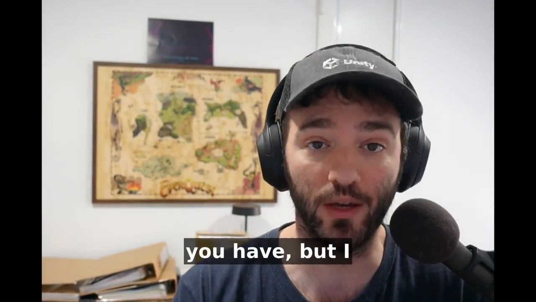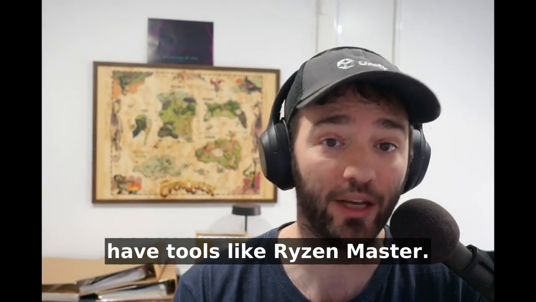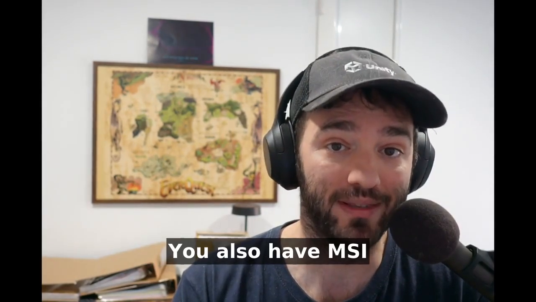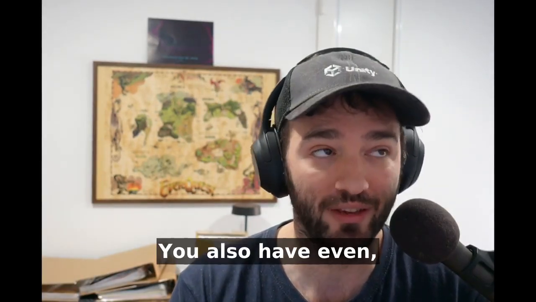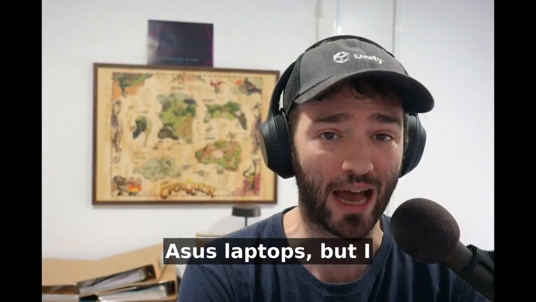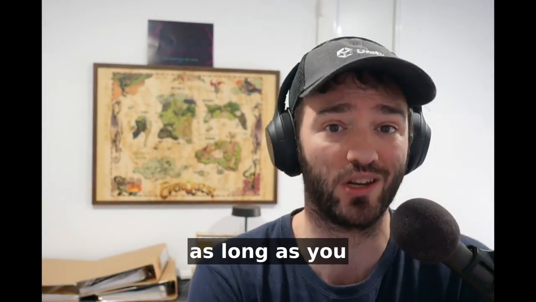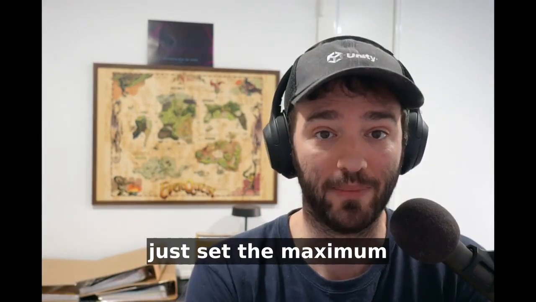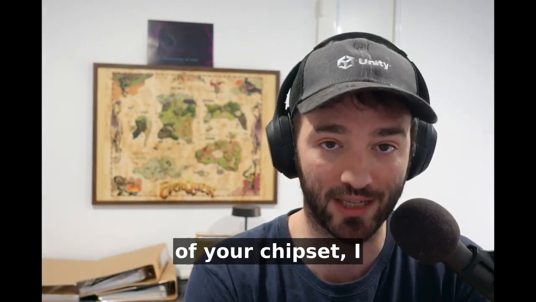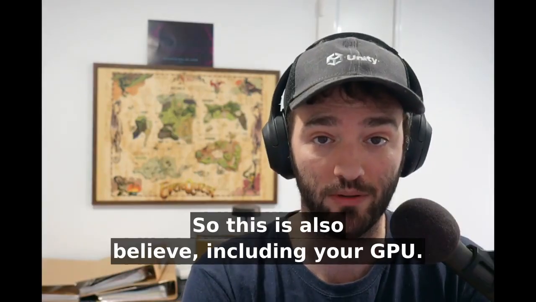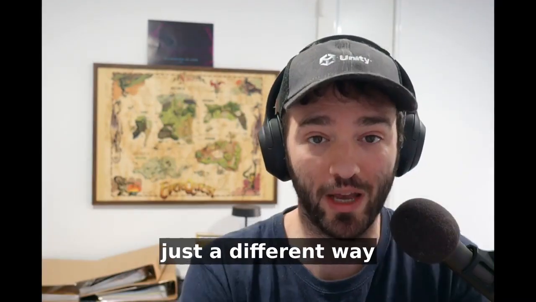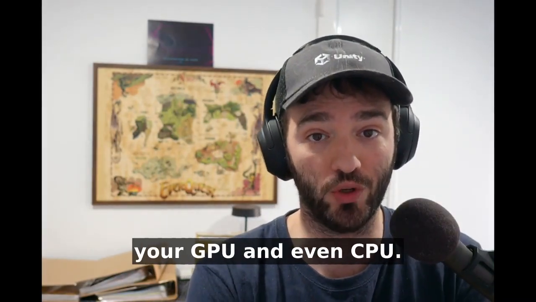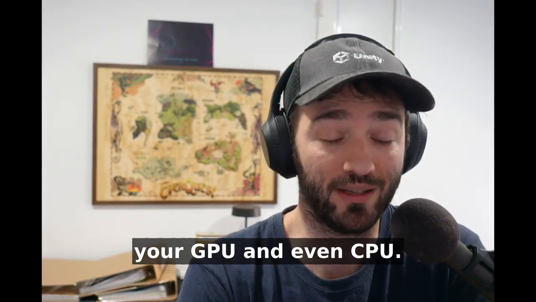Another way to do this is using software on Windows. I don't know what you have, but I work mostly with AMD, and with AMD you have tools like Ryzen Master, you also have MSI Afterburner, and I think even G Helper. I think initially it was more for Asus laptops, but it just works as long as you have an AMD mobile chipset. There you can set the maximum wattage of different parts of your chipset, I believe including your GPU. So this is also just a different way to underclock or overclock your GPU and even CPU.